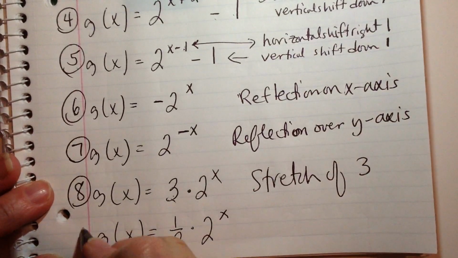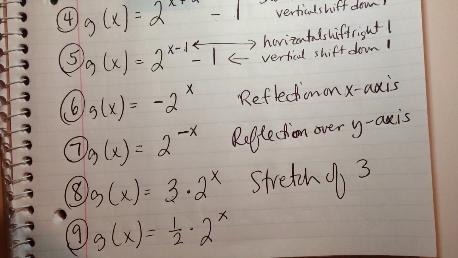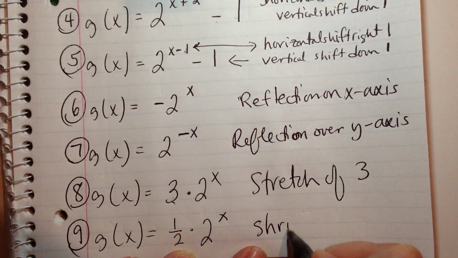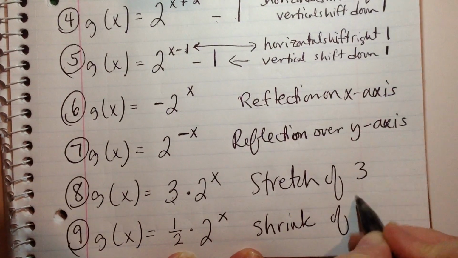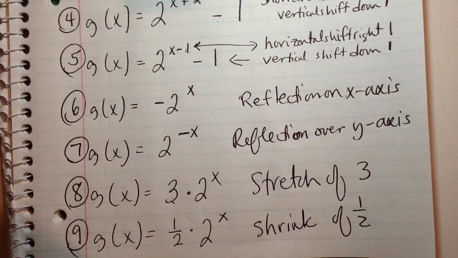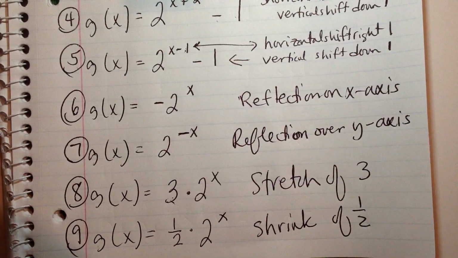And the last one, number 9, g of x equals 1/2 times 2 to the x. Remember, if you multiply a number on the front that is a fraction times the original 2 to the x, this is going to be a shrink of 1/2. So again, to find the ordered pairs of a shrink, we would take the original ordered pairs.